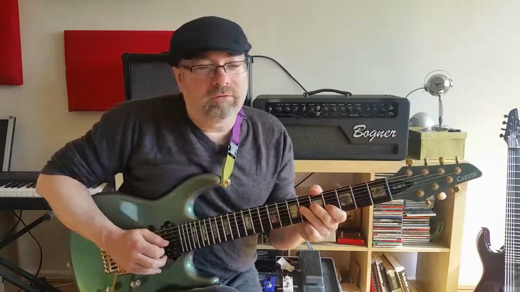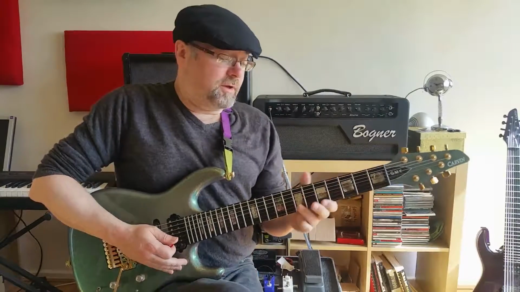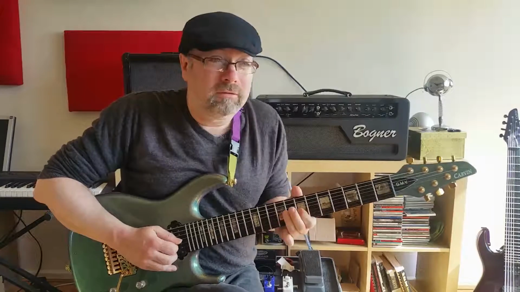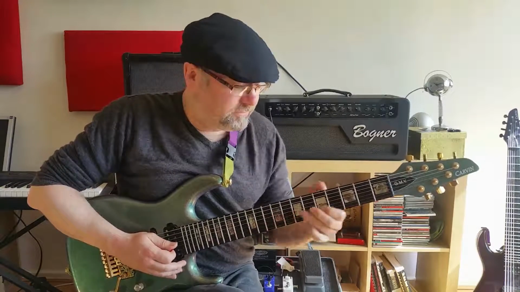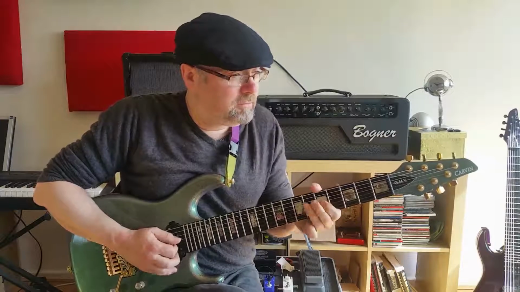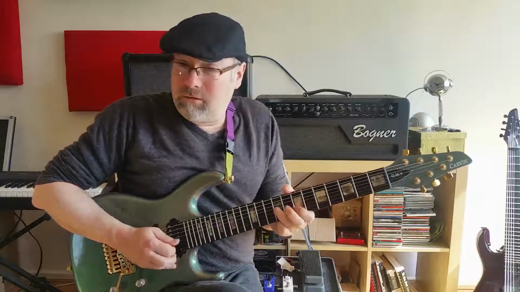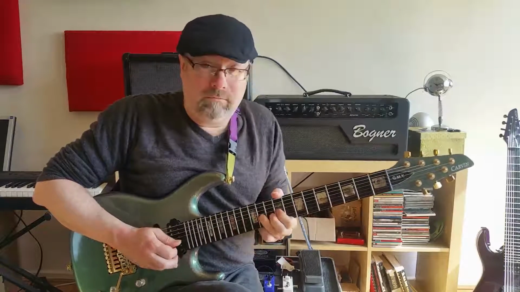But I can then take that and move it around. Of course, everything's in minor thirds in the blues scale. The diminished scale. So up you go, 3 frets. Or again.